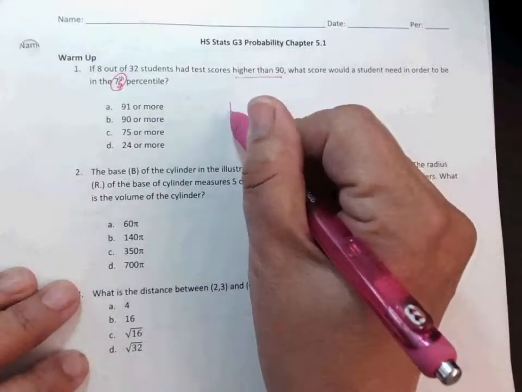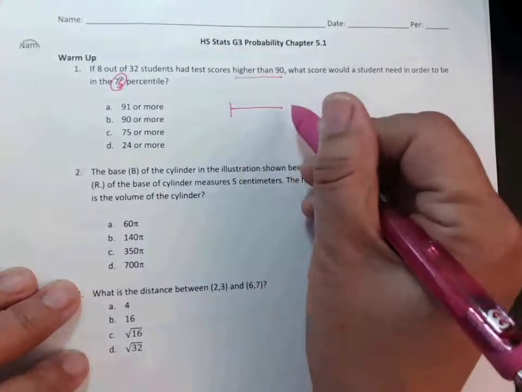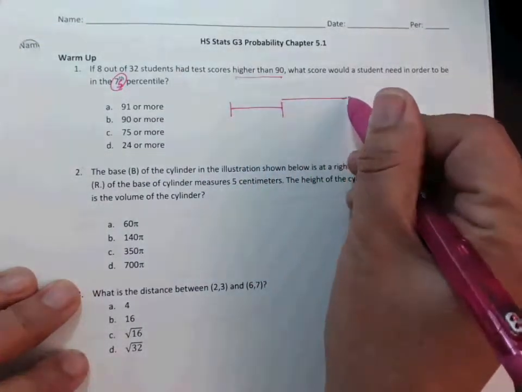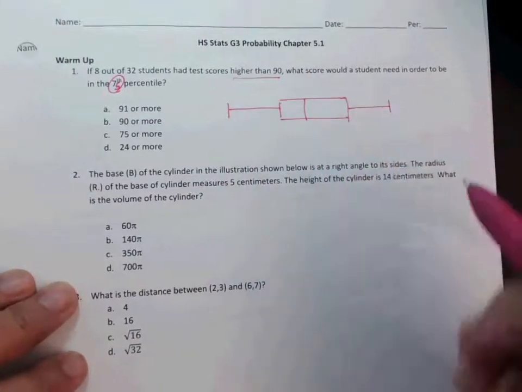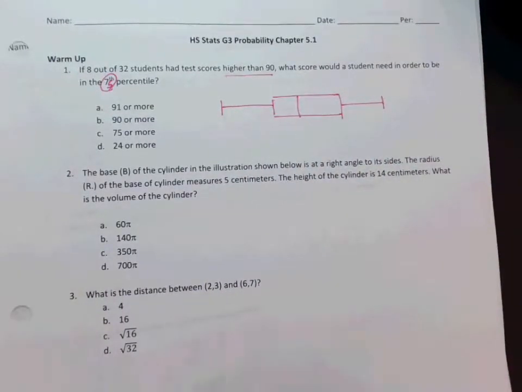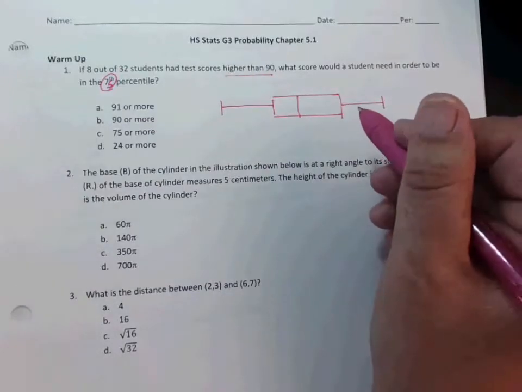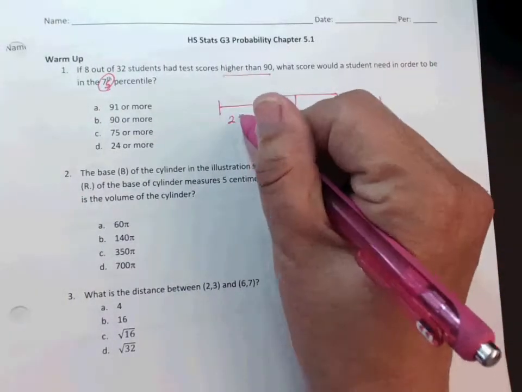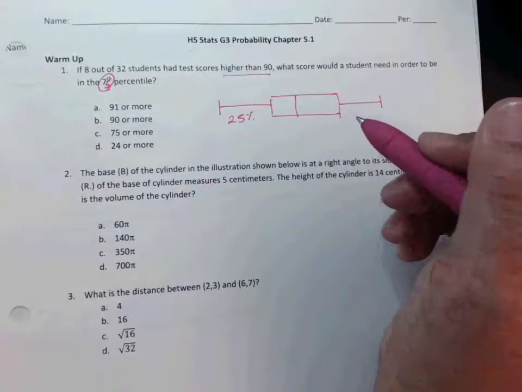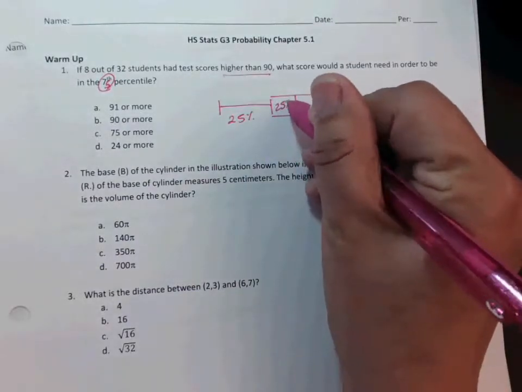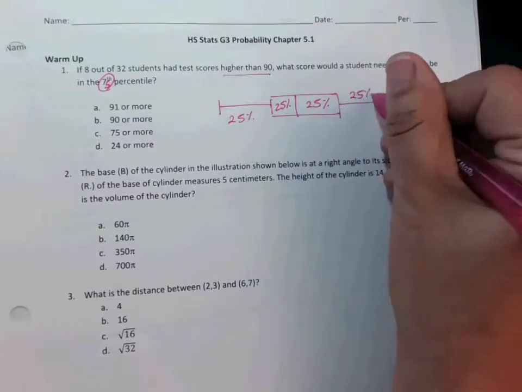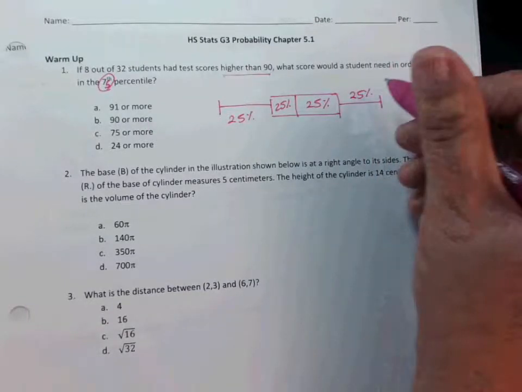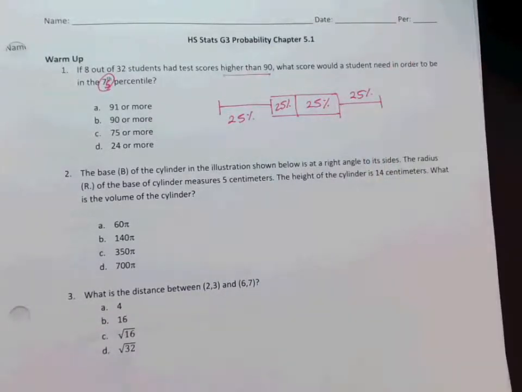So first of all, if I had a box and whisker plot, let's pretend there are no outliers, right? And it really doesn't matter where this stuff is, right? The 25% of your data is going to be right here. 25% is here. 25% is here. And 25% is here. The question is, where's the 75th percentile?